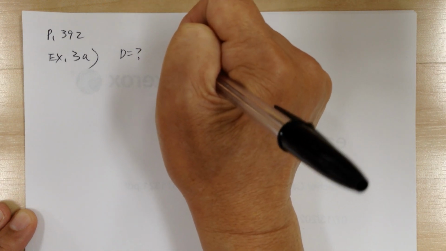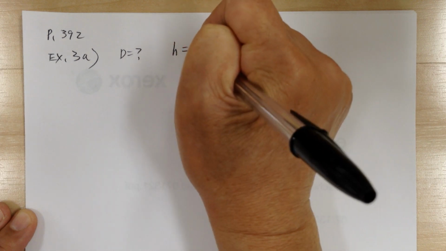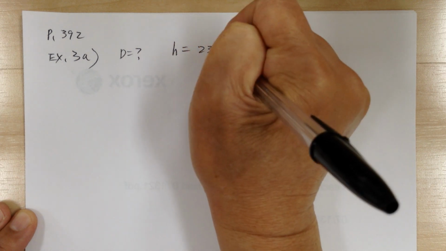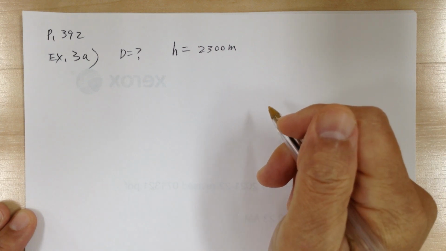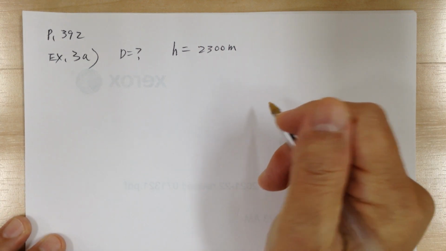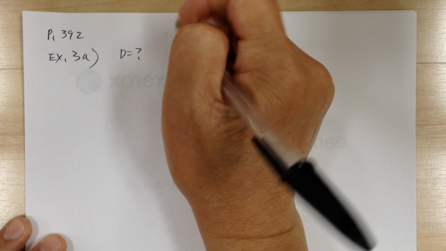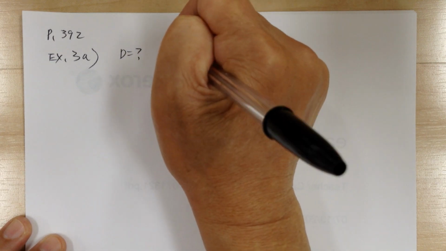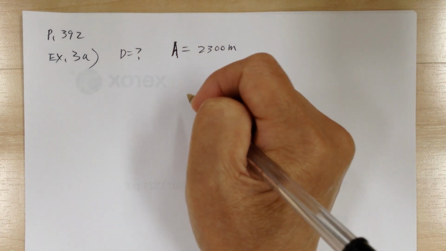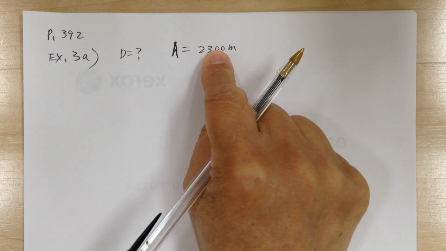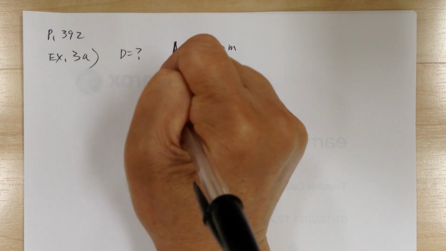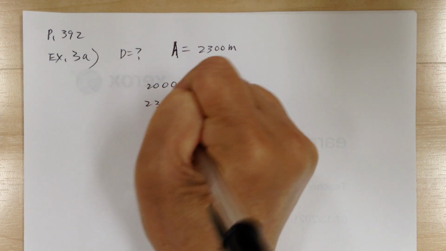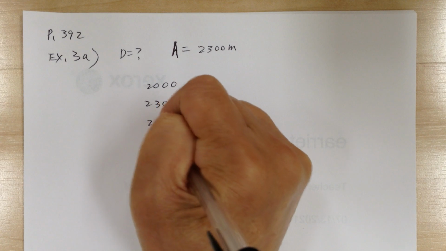Altitude is height, so the height at 2,300 meters. I'm going to use A for altitude. So you have to look in the table for the value before and after. The before is 2,000 and the one after is 2,500.